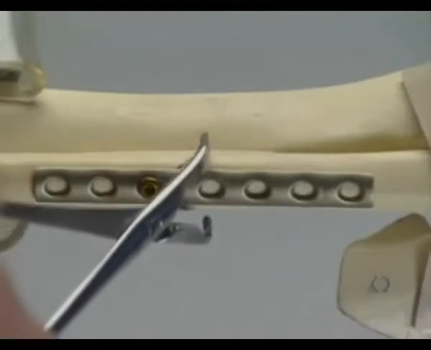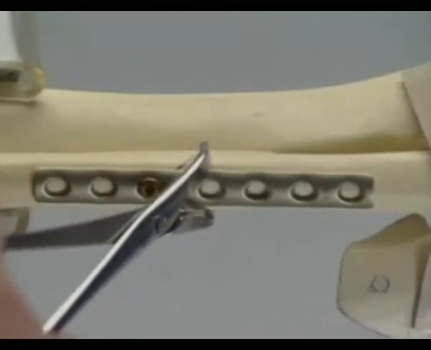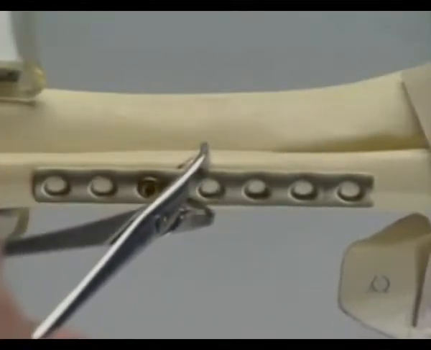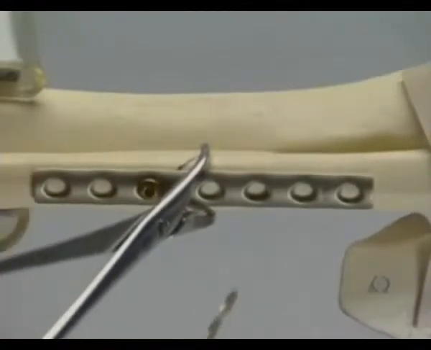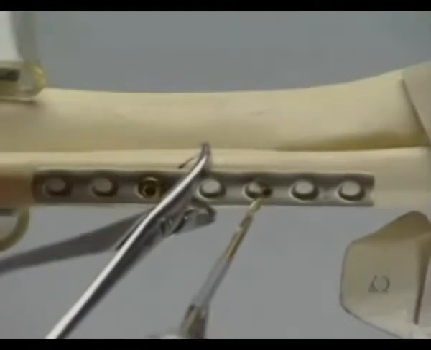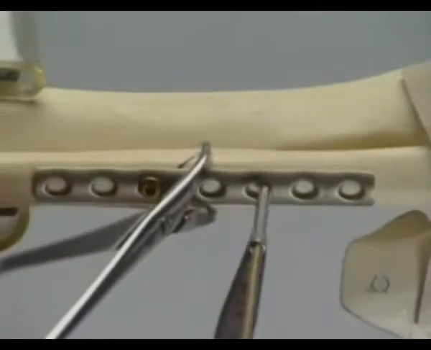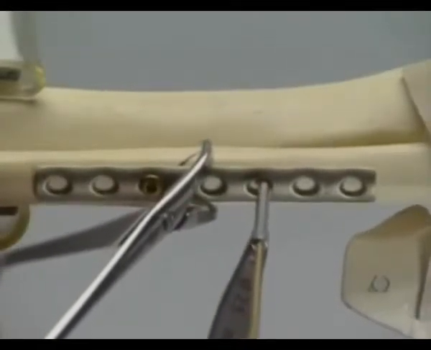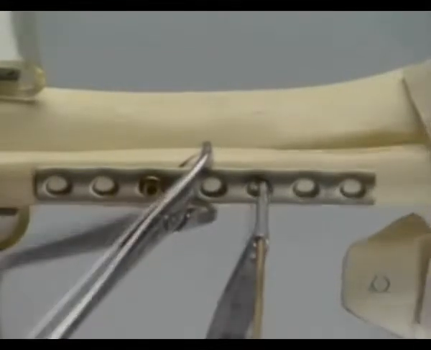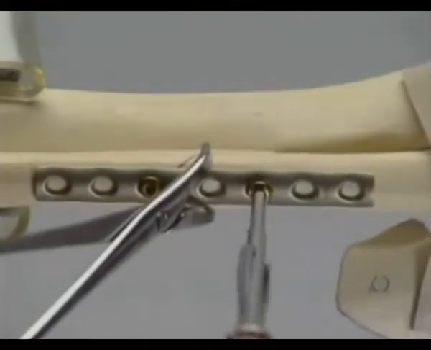A final fracture reduction is done over the plate using a toothed reduction forceps. The third distal plate hole is drilled eccentrically. After tapping, the screw is inserted, resulting in axial compression.